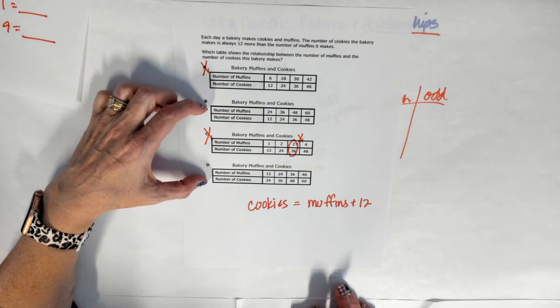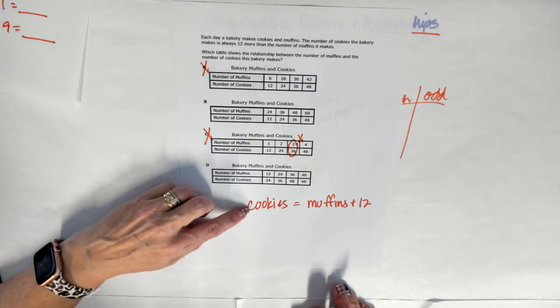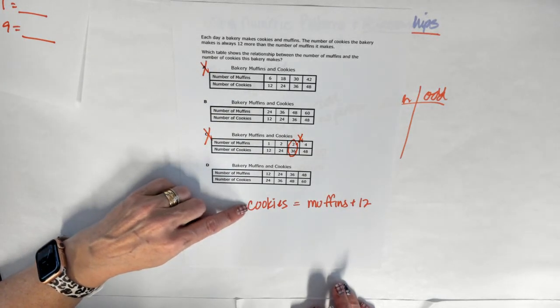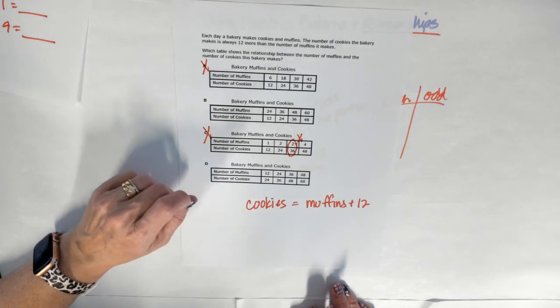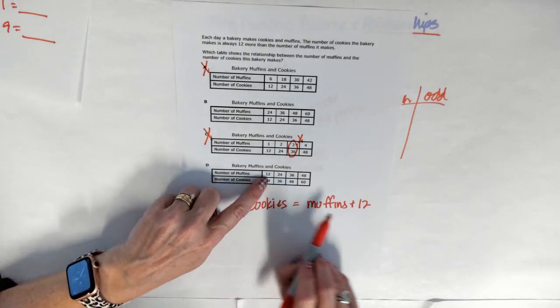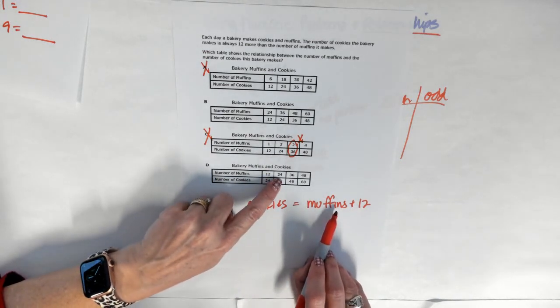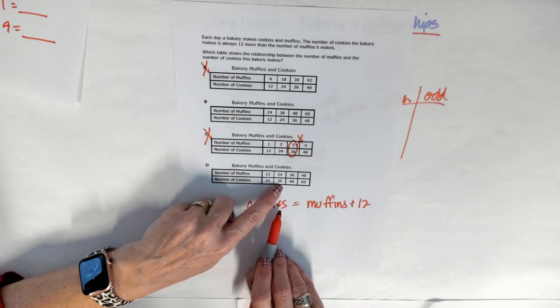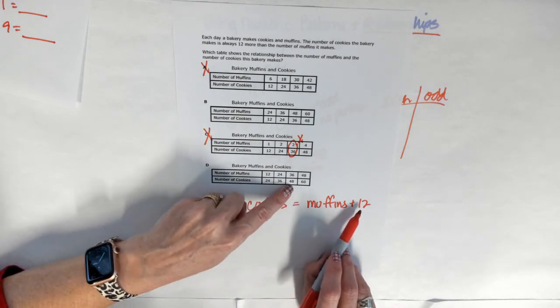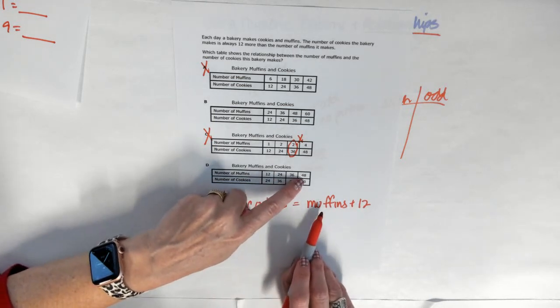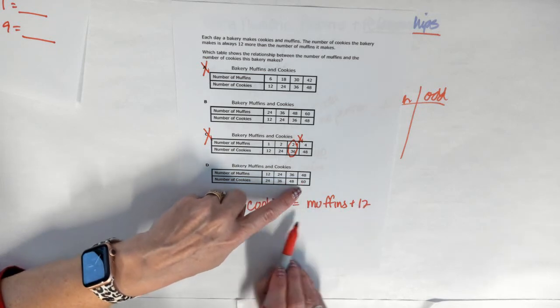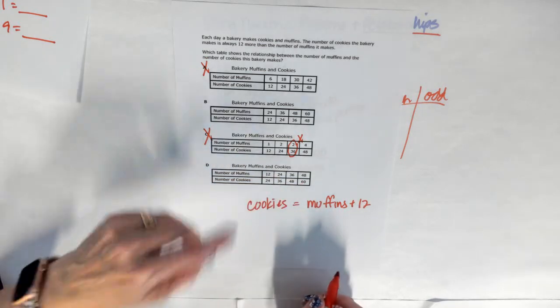So we have to work through starting by writing out what is the relationship. Cookies is always 12 more than muffins. So muffins plus 12 more tells me how many cookies I have. Muffins plus 12 more equals cookies. And 48 muffins plus 12 more is 60 cookies. So we want to make sure.